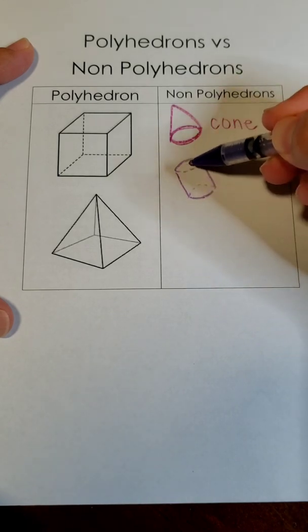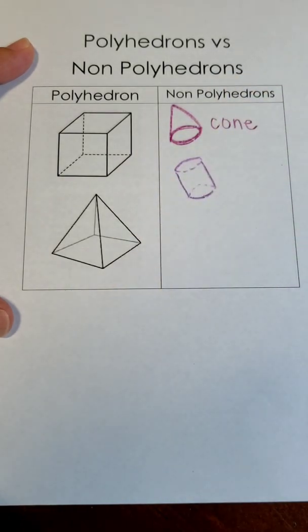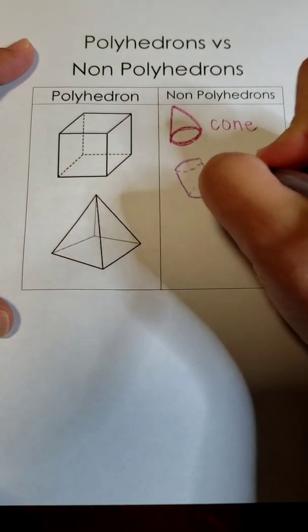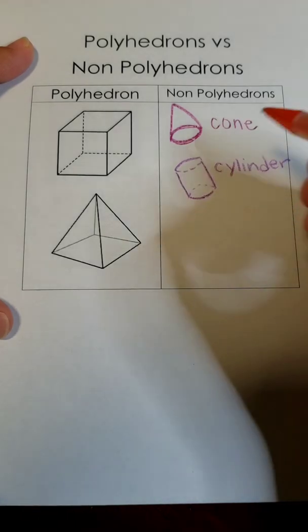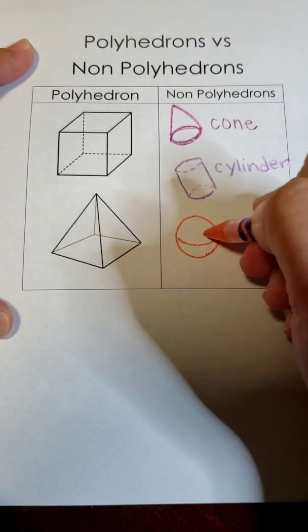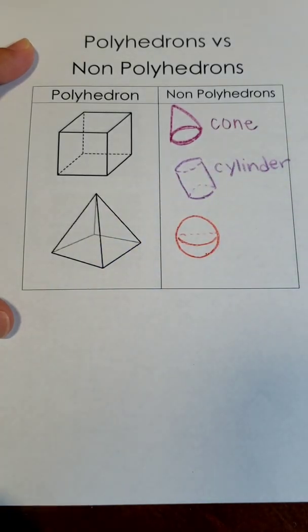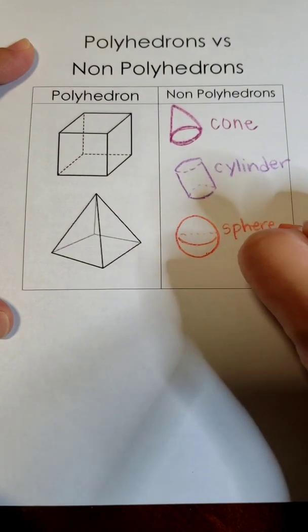When you have 2 circular bases, and then this is nice and smooth going around. That's right, cylinder. And then finally, we have this shape here. What 3-dimensional shape is that? If you said sphere, you're correct.